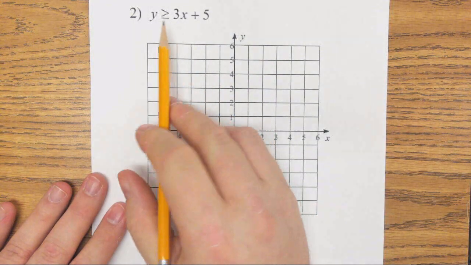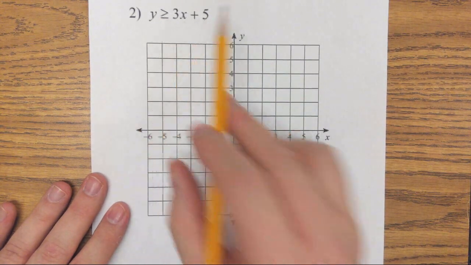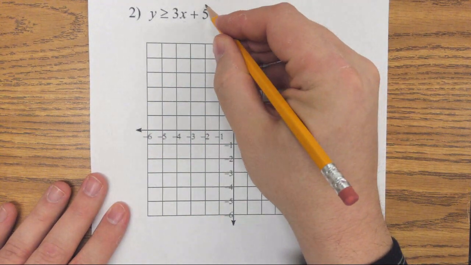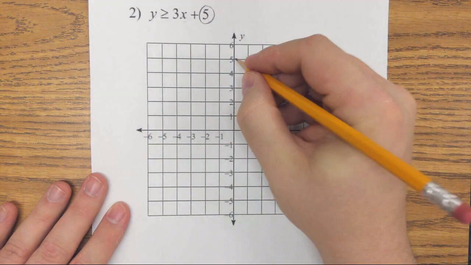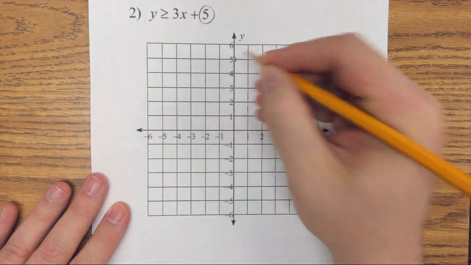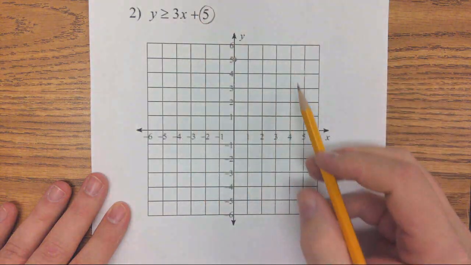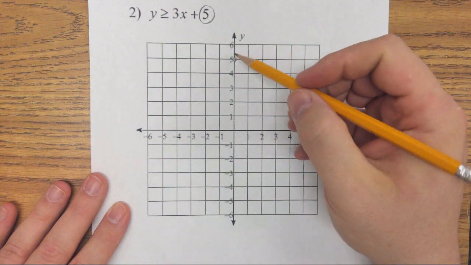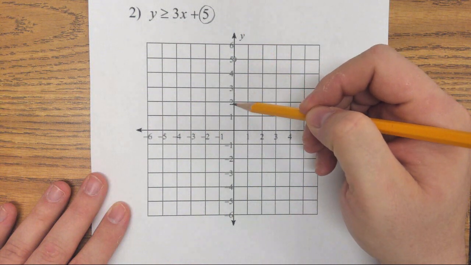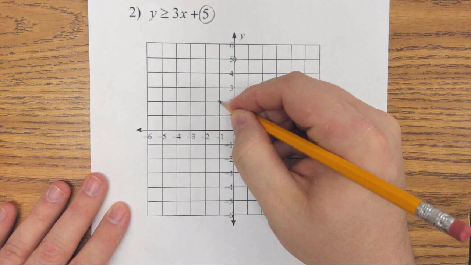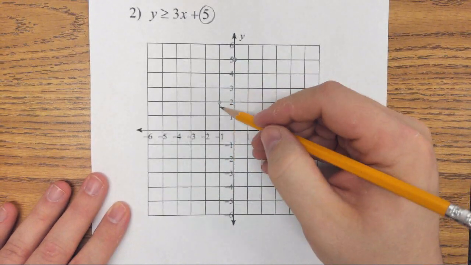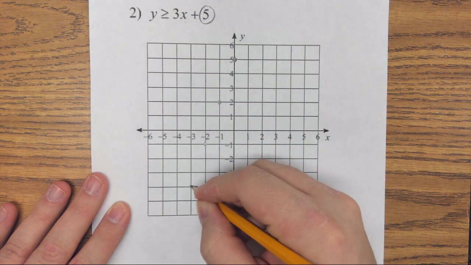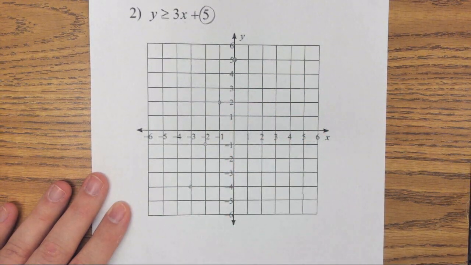Okay. Got y is greater than or equal to 3x plus 5. We're going to do the same thing here. We've got 5 is our y-intercept, so we're going to come up here to 5, put a point. And here's our slope of 3. This doesn't go up very high, so we'll go down 3 and over to the left 1. And just for fun, let's go down 3 more and over to the left 1, down 3 more over to the left 1. That way we got a few more points than we did in the last one.